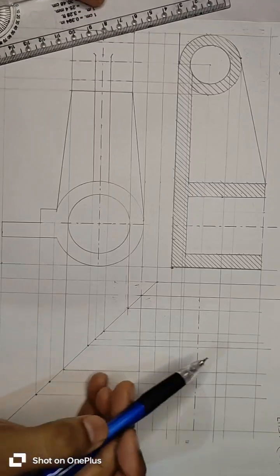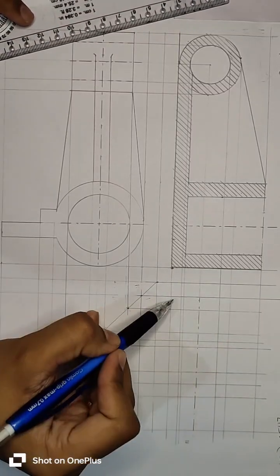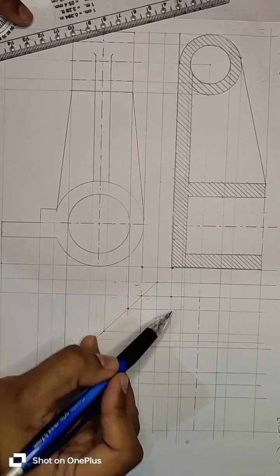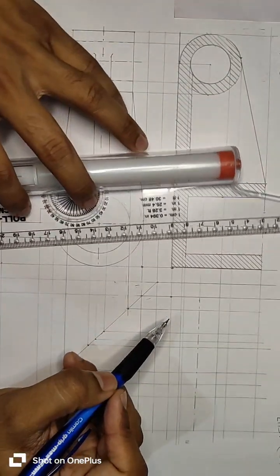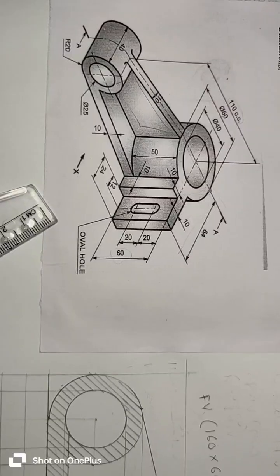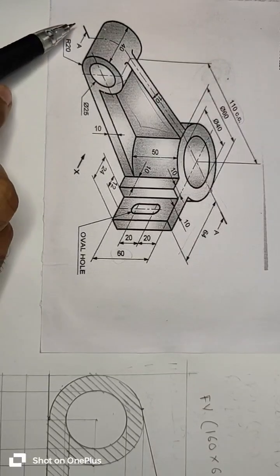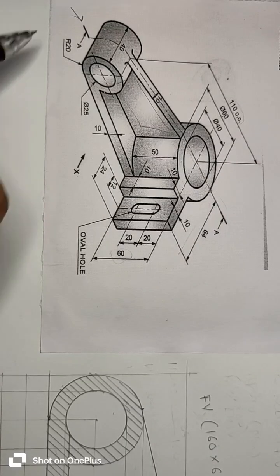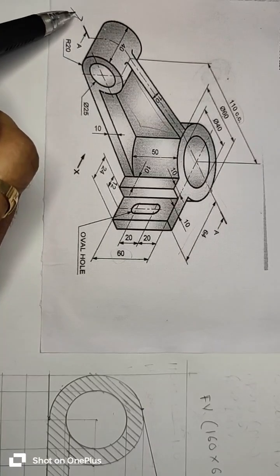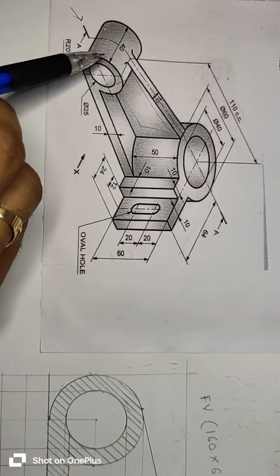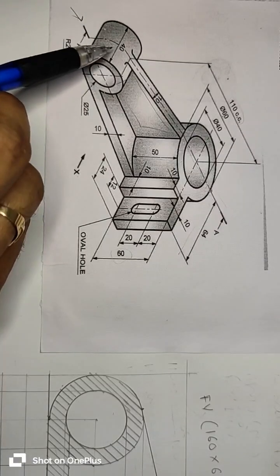Now this is the area of the left hand side view. This is the starting point of the left hand side view. Now the left hand side view direction is this. This is the left hand side view direction. So first we will see this rectangle of the cylinder. The cylinder will be shown as a rectangle.